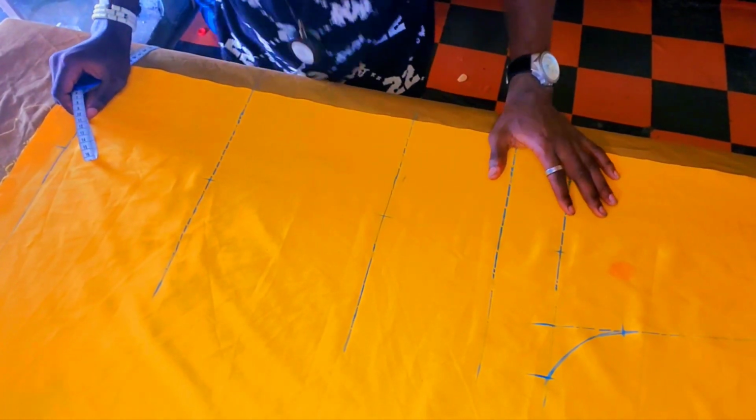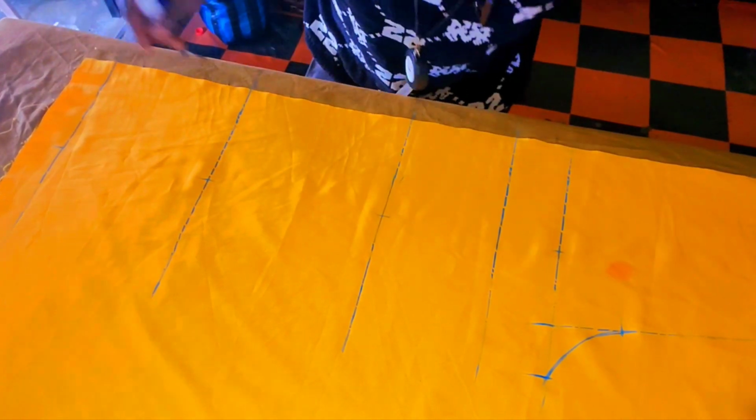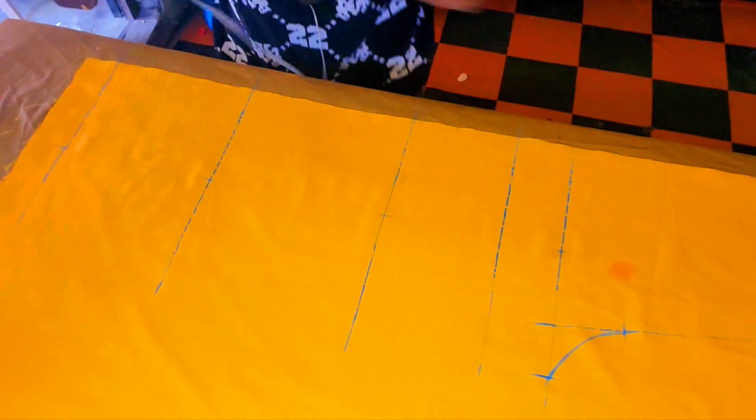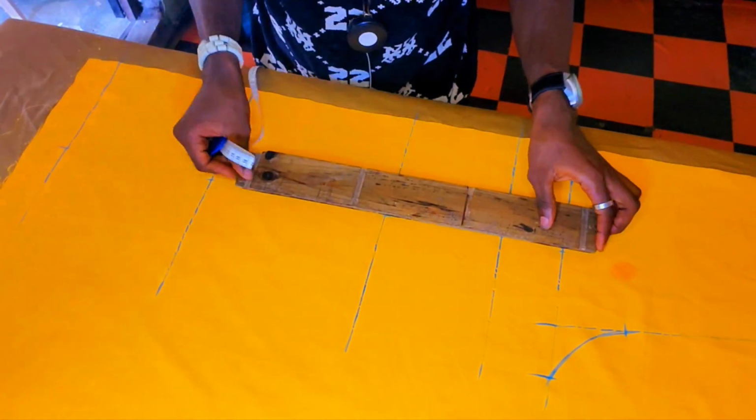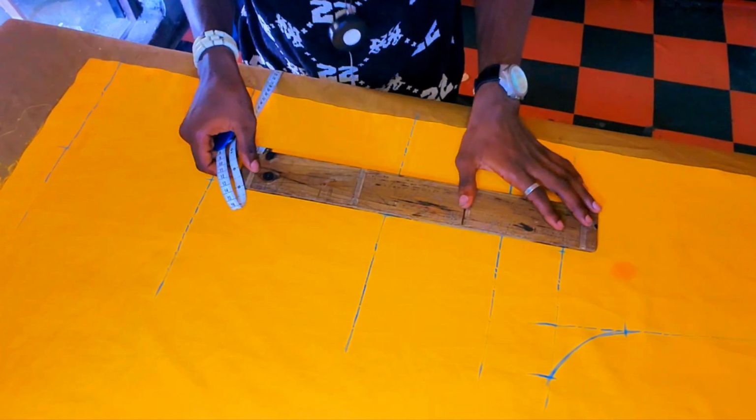So now you are going to use a meter rule and connect those gaiters together to give us a straight line.